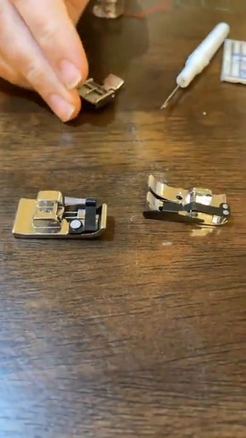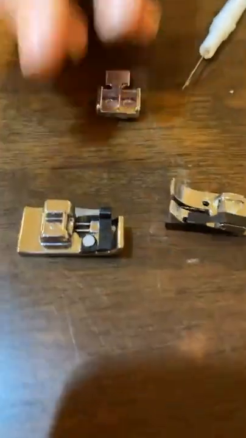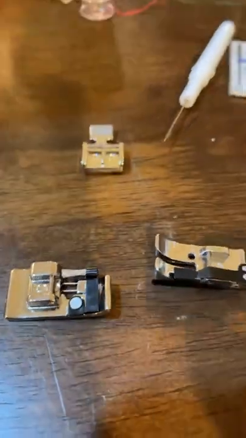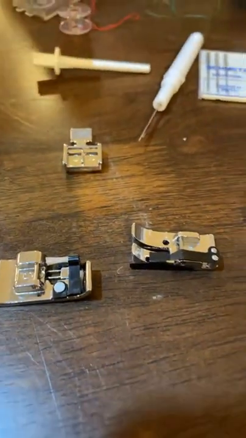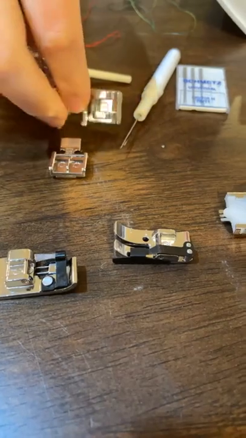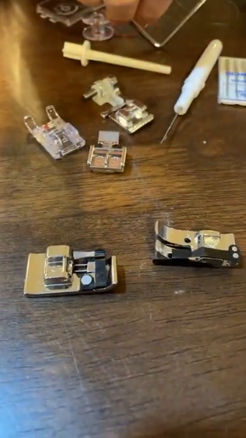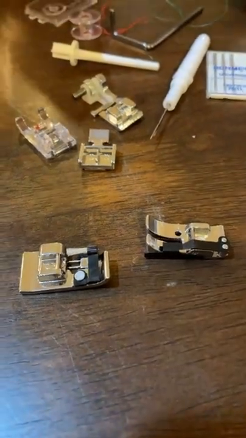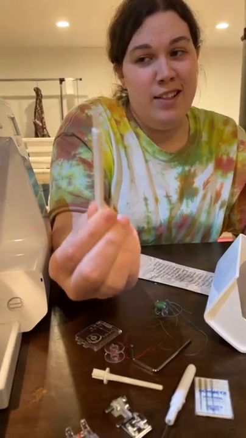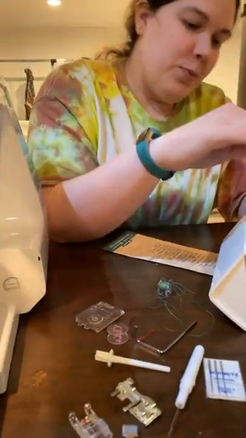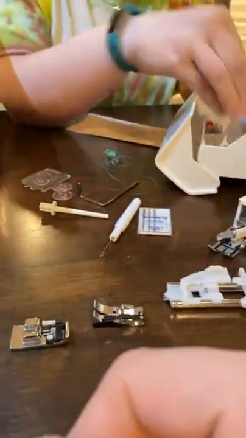One's used for different stitches, like your zigzag or anything that goes back and forth. One that gives you more room, and then there's some other parts in here. Some machines will come with a lot more parts, some will come with a lot less. It just depends on what machine you have. There's also a cleaning brush in here that I had no idea was in there. And I've had this machine for almost 10 years.